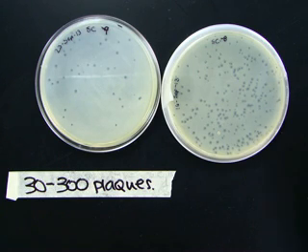Hey everyone, today we're going to be talking about how to count your plaques and then how to use your plaque counts to calculate the titer of the phage lysate that you have. We are assuming by this point that each of you have flooded a plate, at least, and so you have a tube containing phage buffer with virus particles in it. This is called your phage lysate because the host bacterial cells have been lysed to release the virus particles.